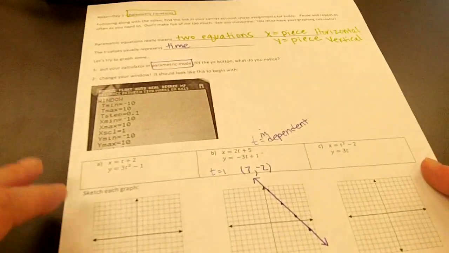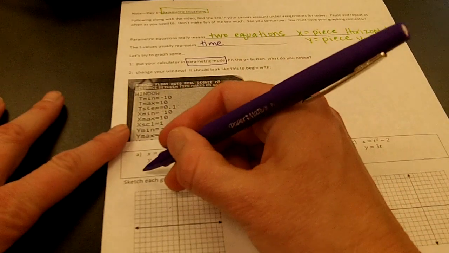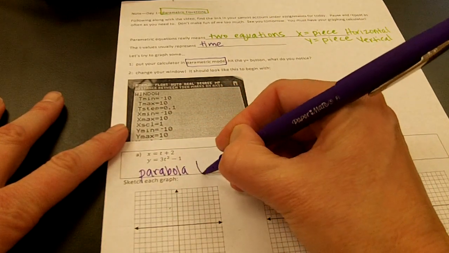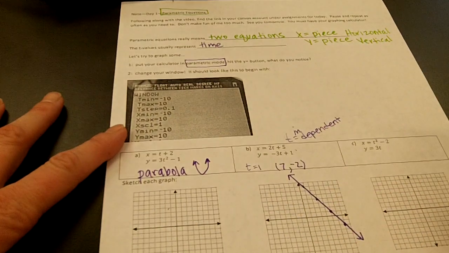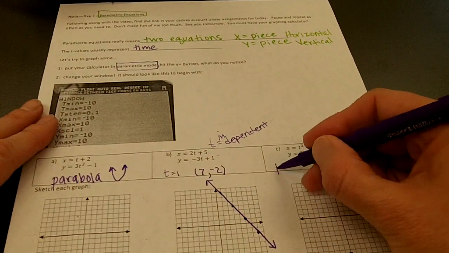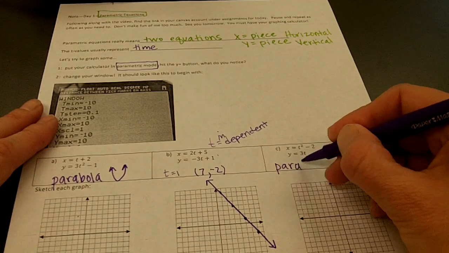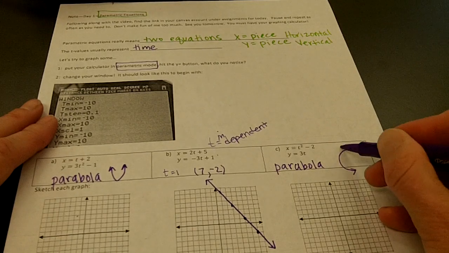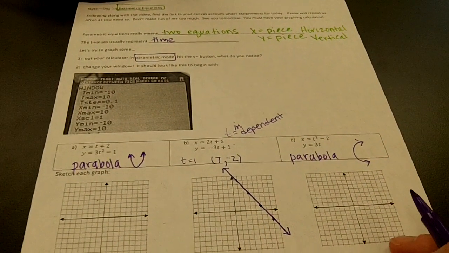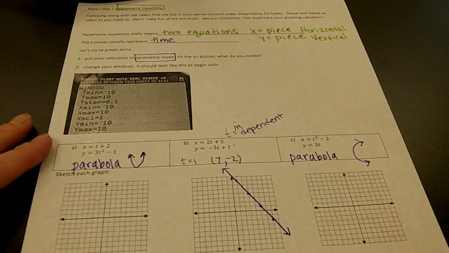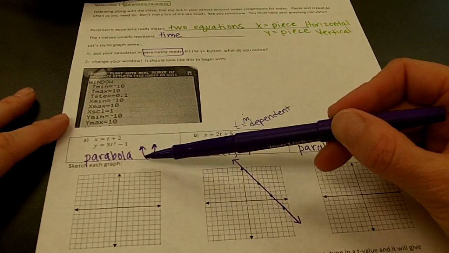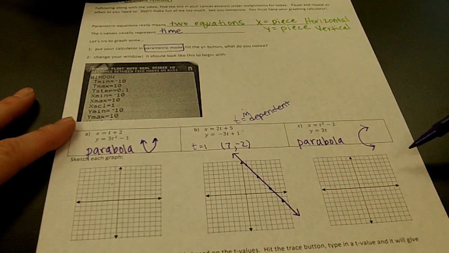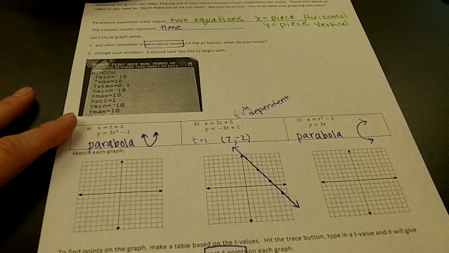So I think that if you graphed this one correctly, you should have seen that this was a parabola that opens up, and then this one was a parabola, except a little bit different because this one opens up to the right. So if we go back and think about everything that we've covered so far, pretty much we've only done functions. This was a function, the parabola opening up. A line is obviously a function, but this parabola that opens sideways is not a function.